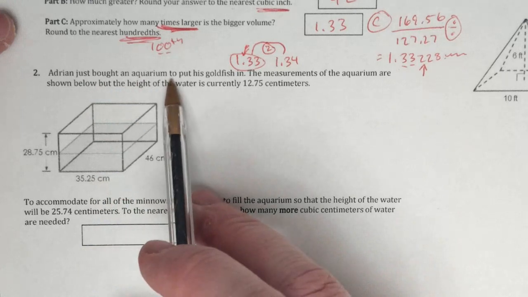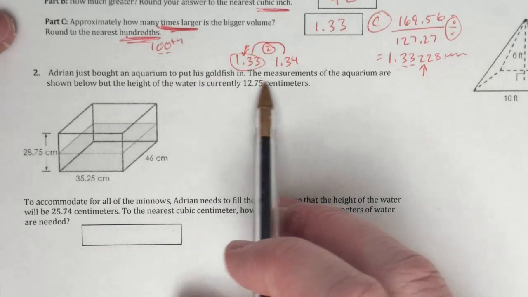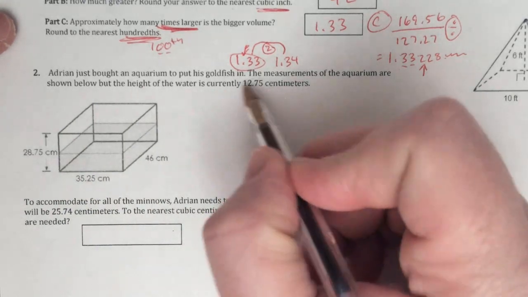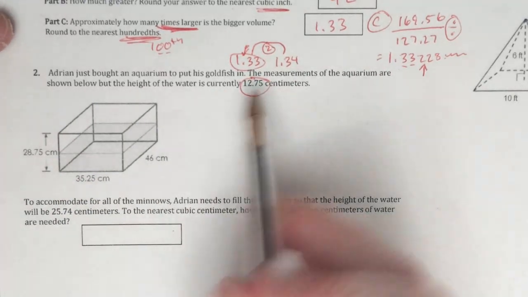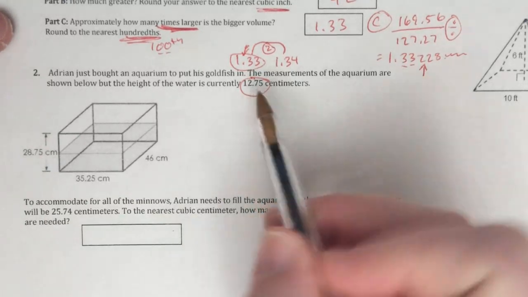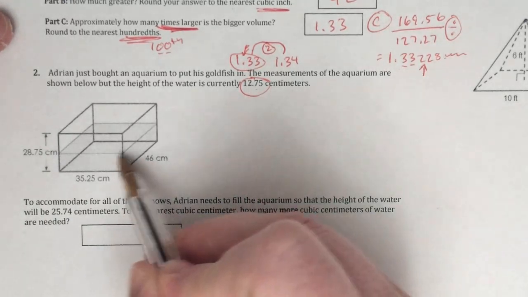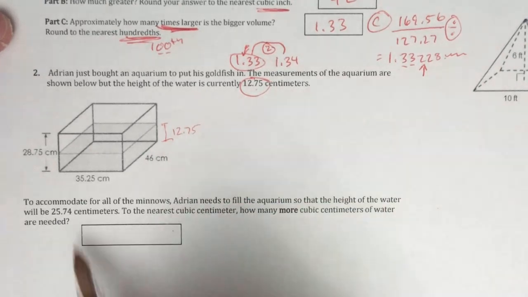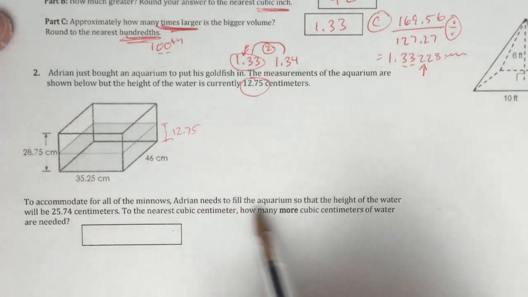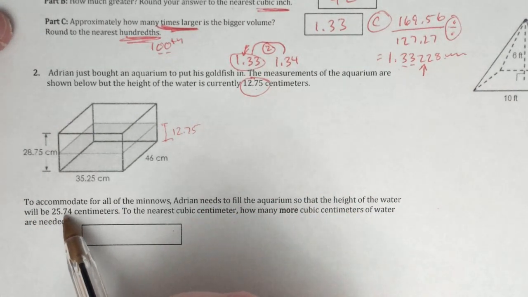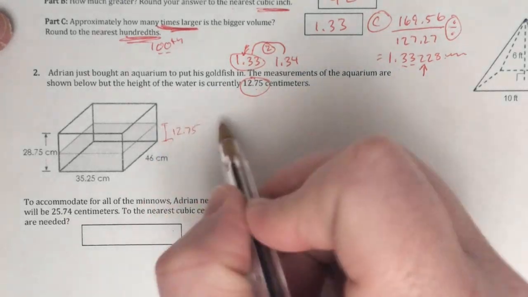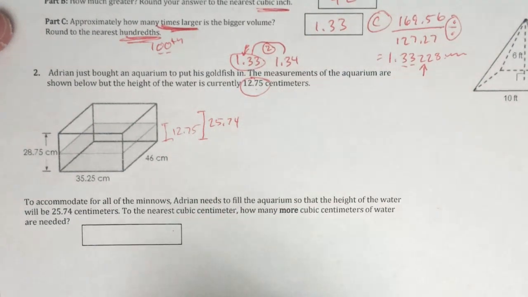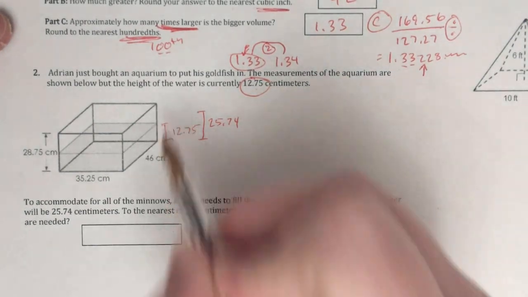Adrian just bought an aquarium to put his goldfish in. The measurements of the aquarium are shown below, but the height of the water is currently this. So here is the height at this moment. So the height of the water is at this part right here. So height of the water is 12.75. To accommodate for all the minnows, Adrian needs to fill it to the height of 25.74. So we need to go up to 25.74. So we need to go this much higher.